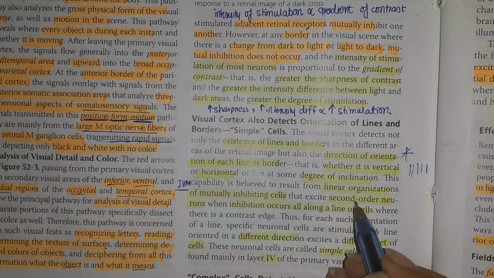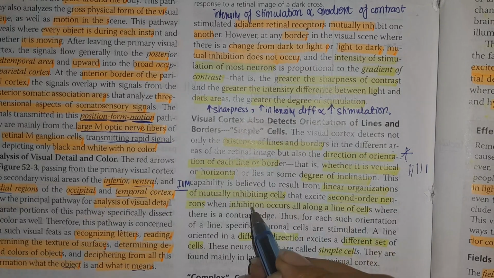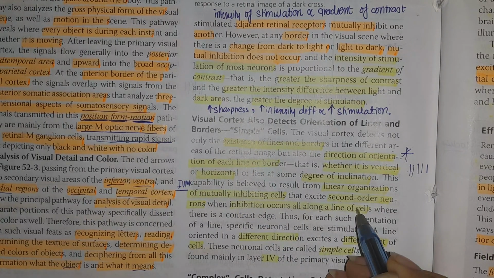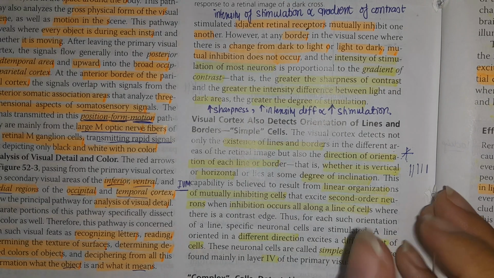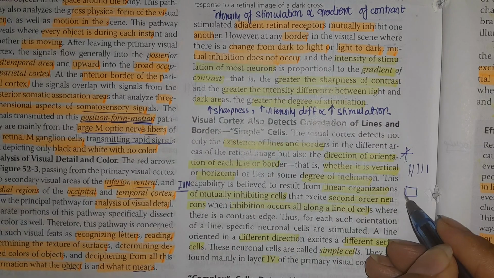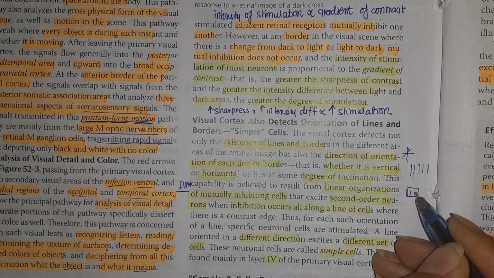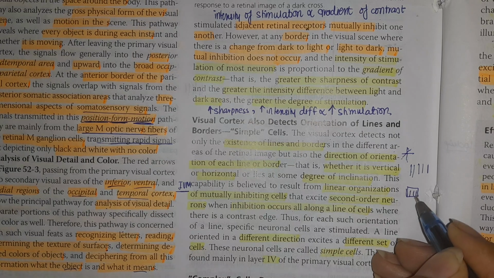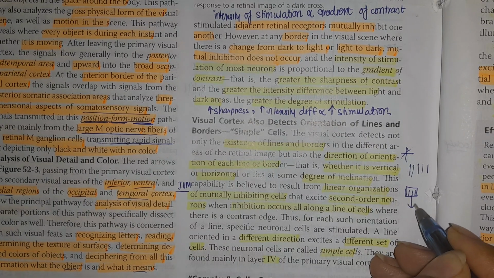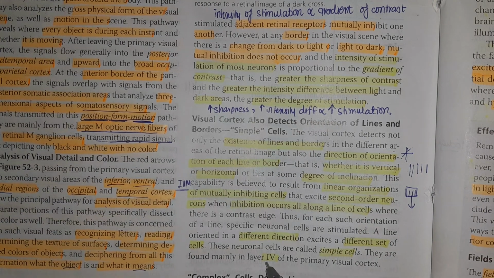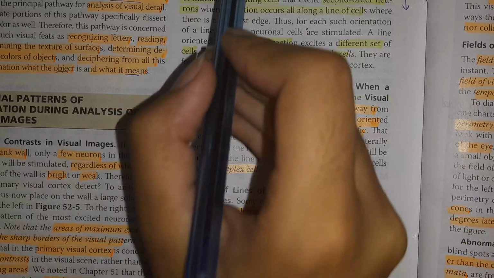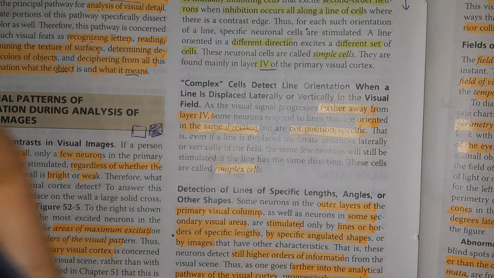Also, whenever there is a contrast edge, the second order neurons, the inhibiting neurons, are going to cause inhibition of the cells. And when there is inhibition of the cells, what will happen? We will recognize that, for example, the whole retina is activated, but this pattern is inhibiting. Those inhibiting regions further cause signals to be stimulated, and these signals are majorly the signals which detect the line pattern. They are called simple cells, and they majorly activate region number 4 of the primary visual cortex. The simple cells recognize the orientation of the line.